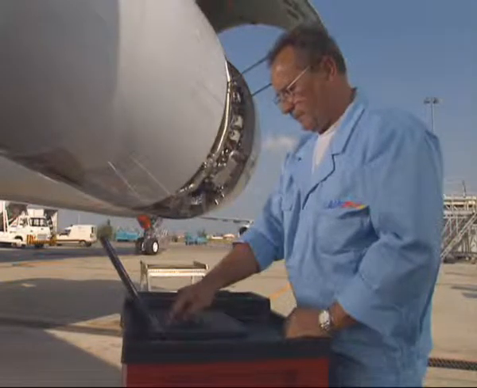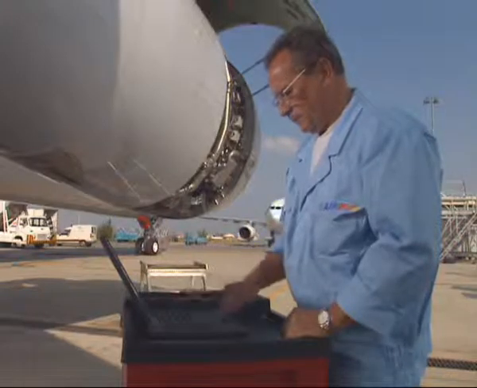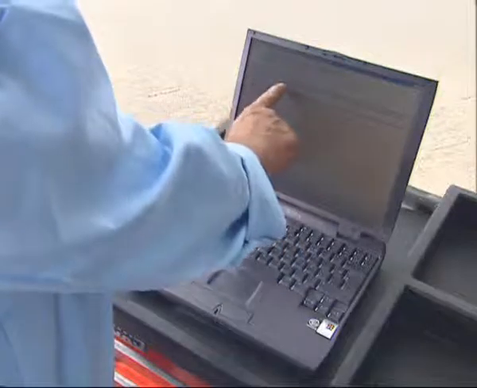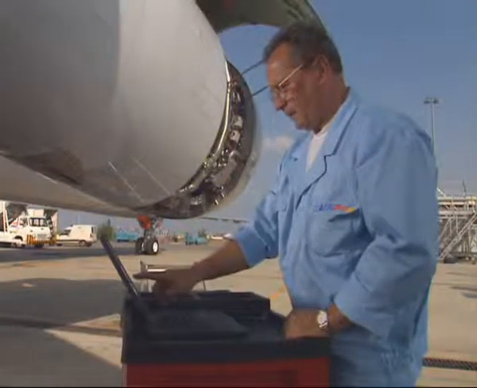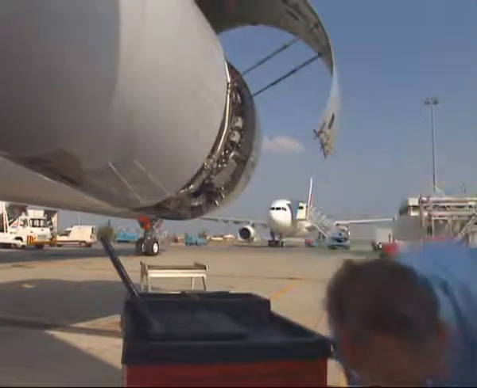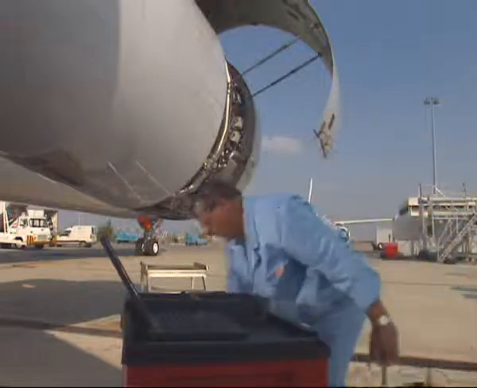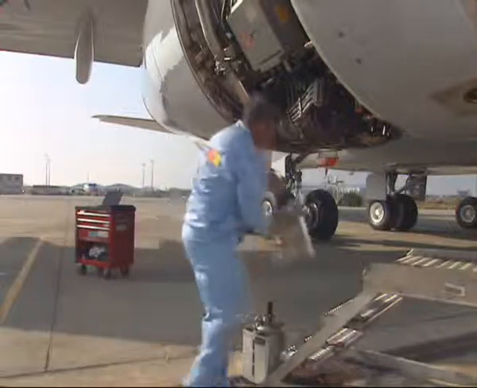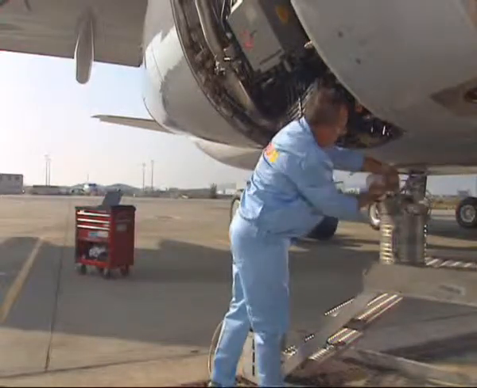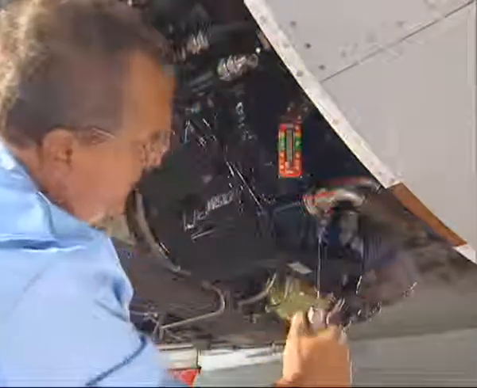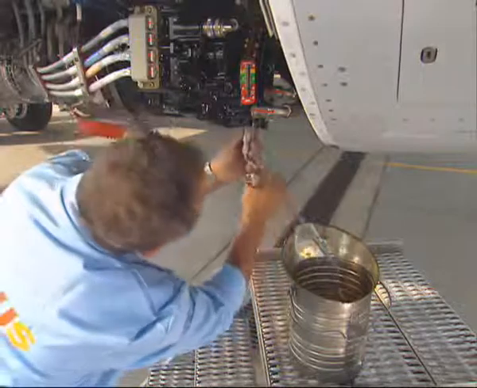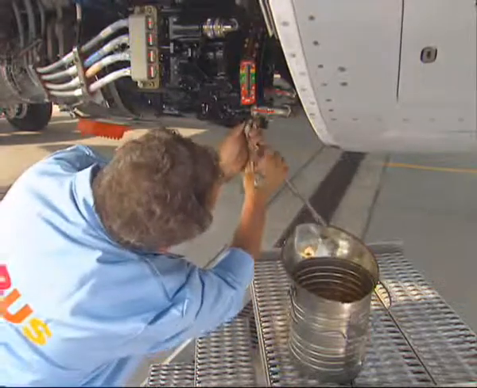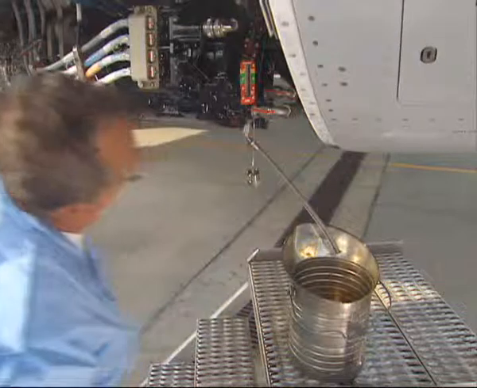Read caution notes and follow the AMM procedure step by step to ensure that the entire IDG oil system will be properly filled with oil and all air pockets are expelled. Put a container under the IDG to collect the oil that will overflow during the servicing. Remove the dust cap from the overflow drain port. Connect the overflow drain hose on the overflow drain port.